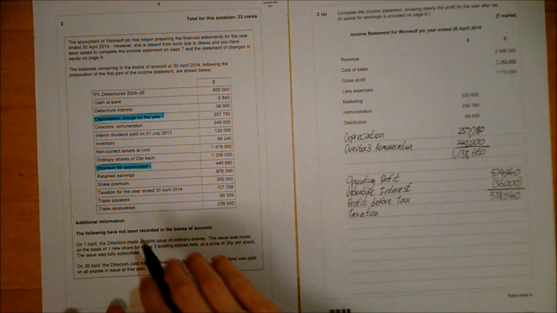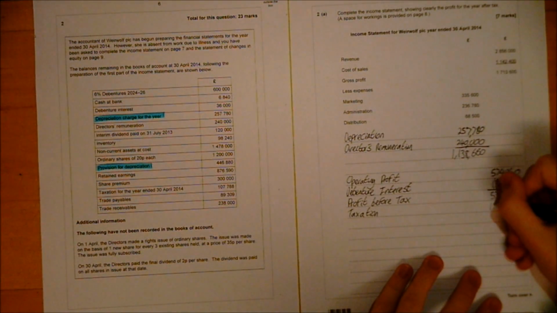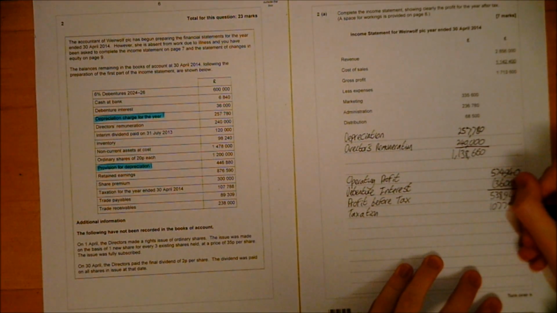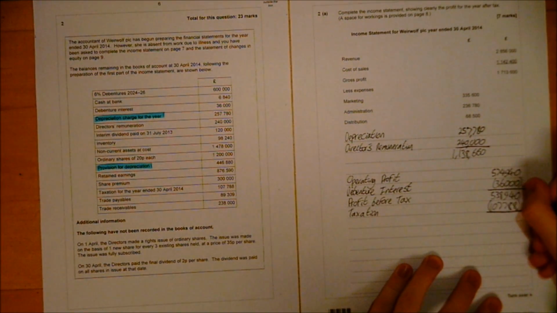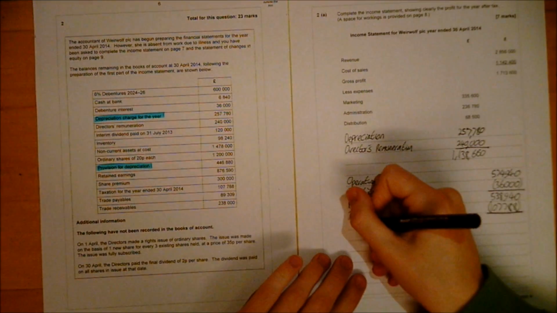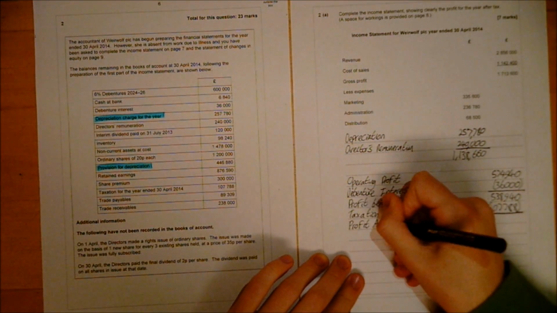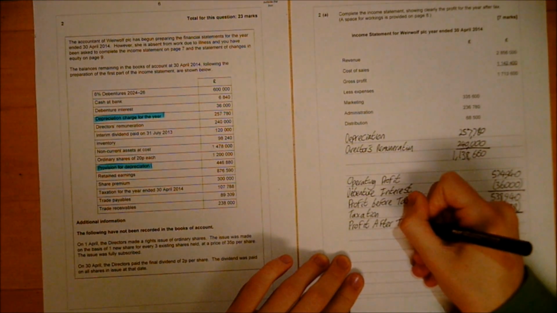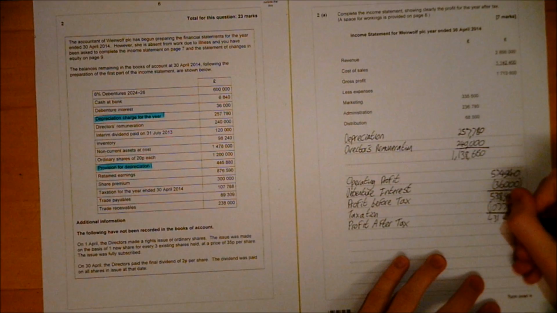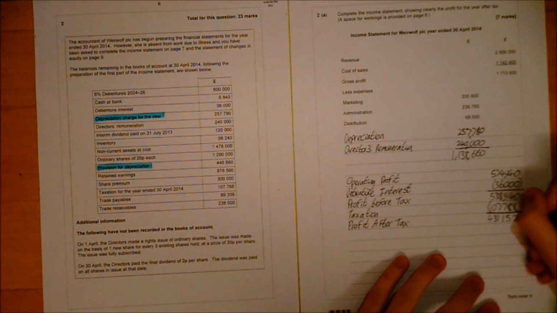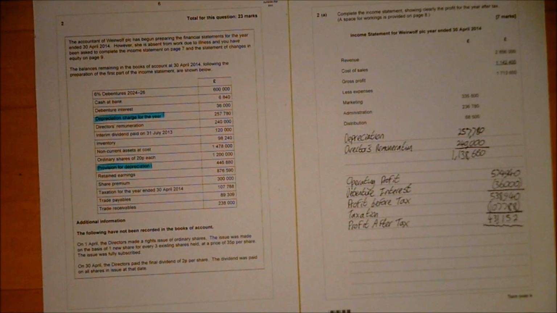And we're given that taxation for the year ended 31st of April 2014, that's right, is 107,788. This is just going to give me my profit after tax. So it's basically my profit for the year, which is simply 431,152. So that's the final answer.